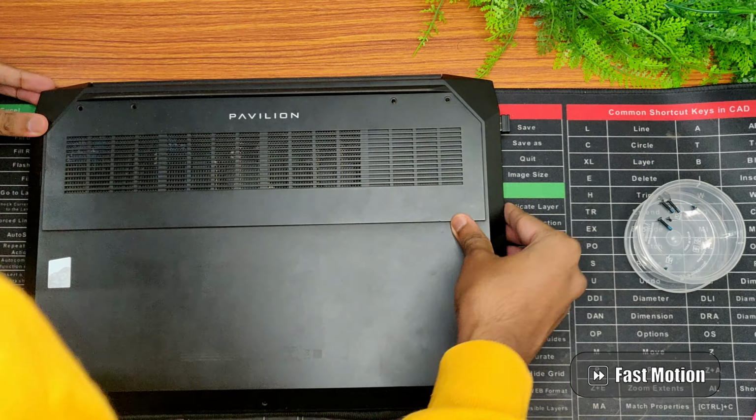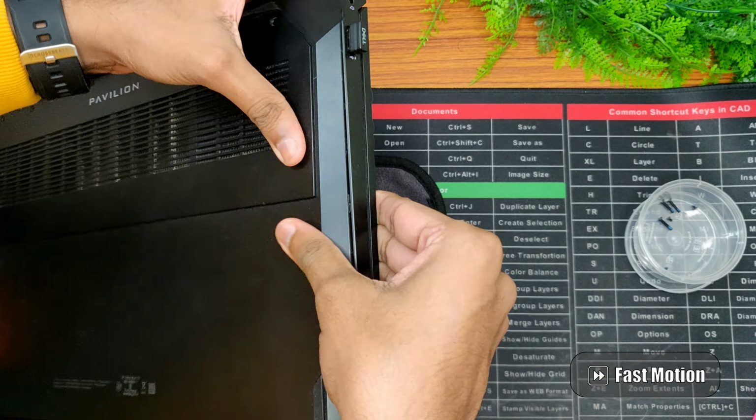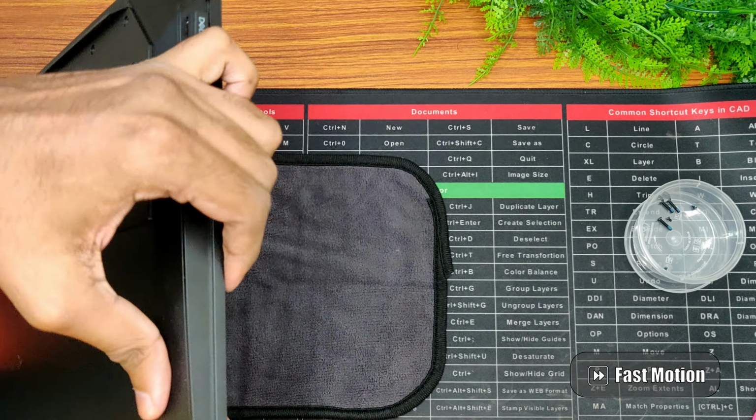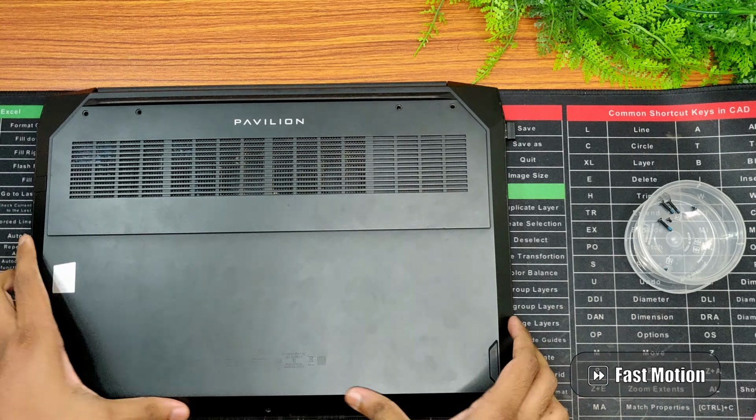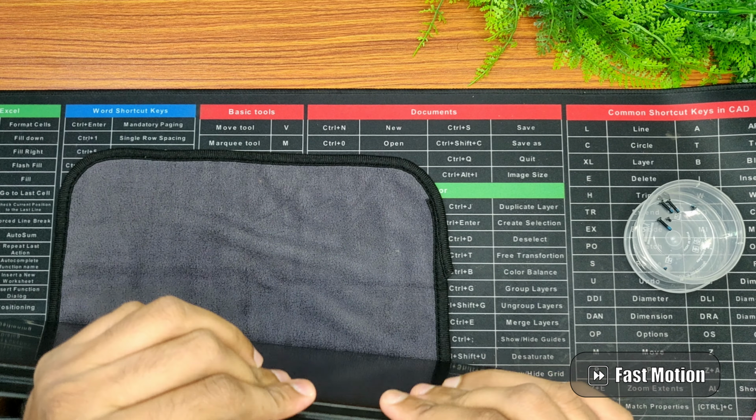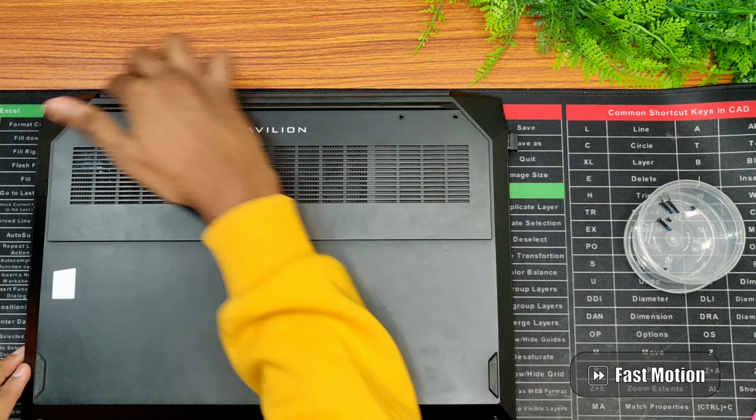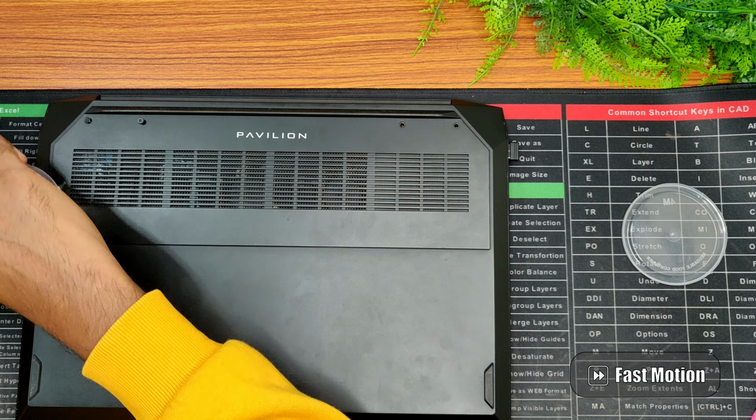With both modules installed securely, the upgrade is complete. Now we can put the back cover on. Just make sure all the screws are back in place and every side of the panel is properly closed before powering it on.